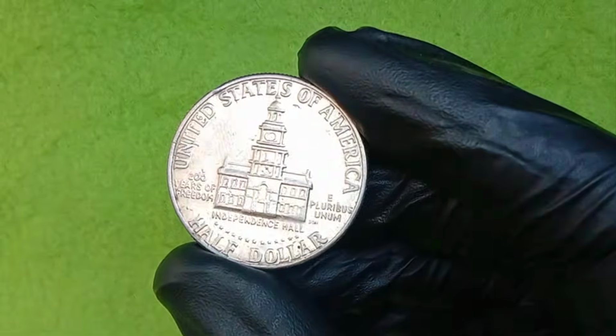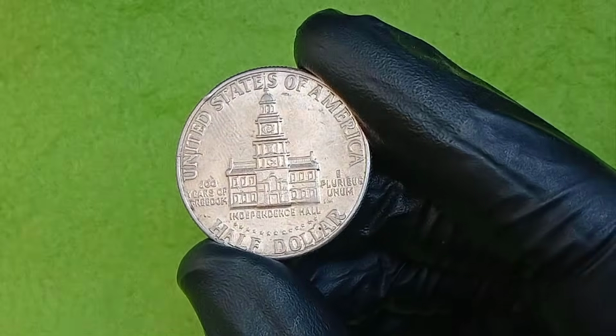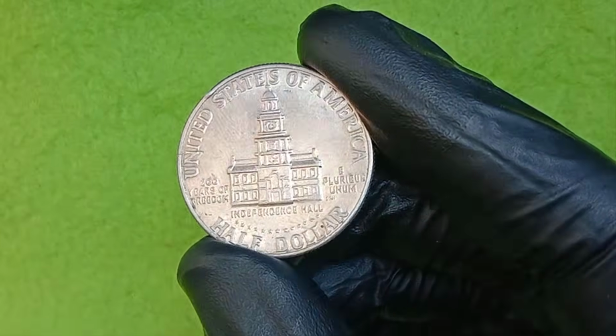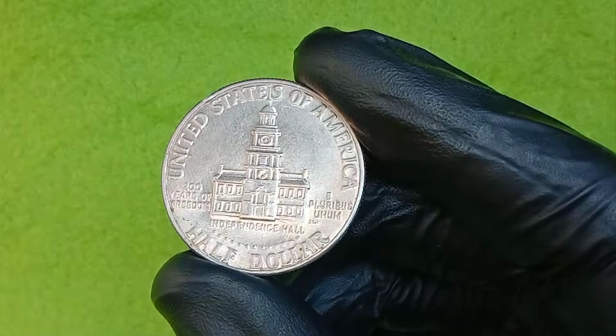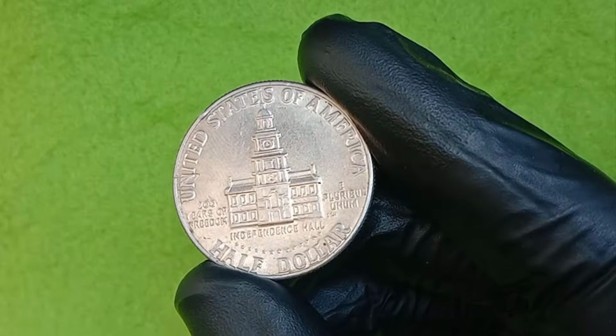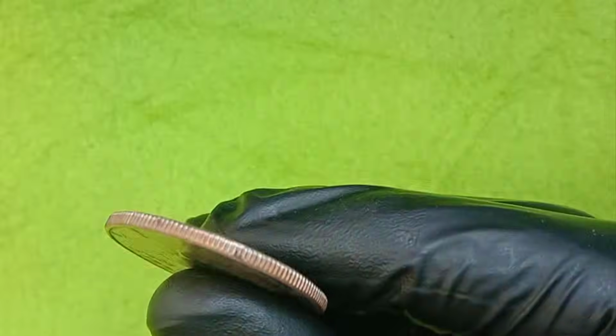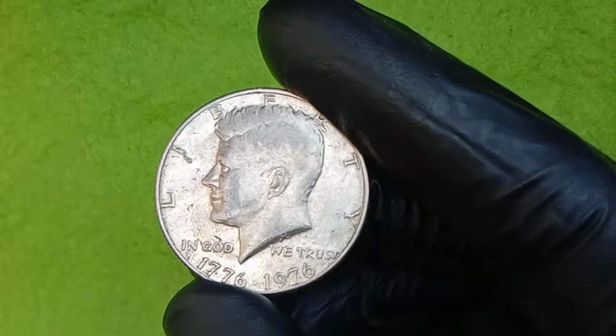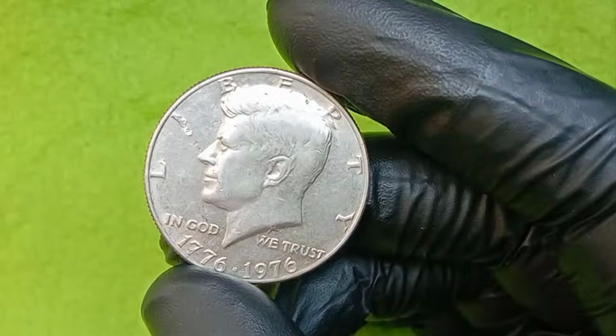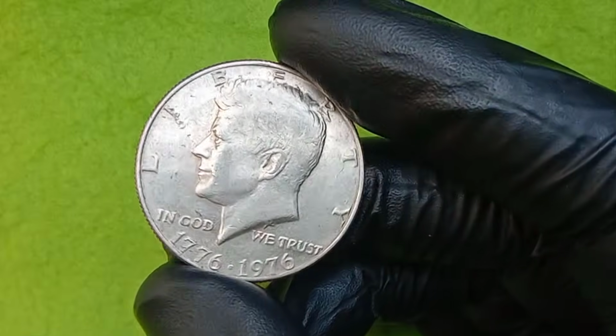The design speaks to continuity, two centuries of governance, liberty, and civic ideals anchored in a single building. The detailed lines of the structure, when examined closely, reveal the craftsmanship of both the artist and the mint engravers who translated his vision into metal.